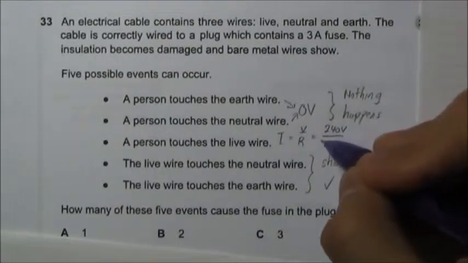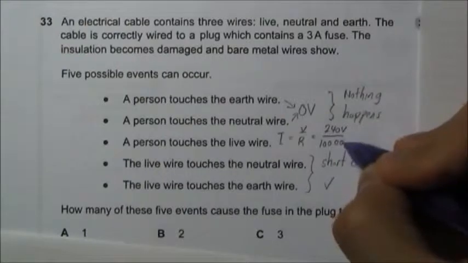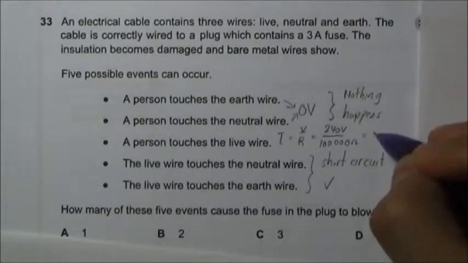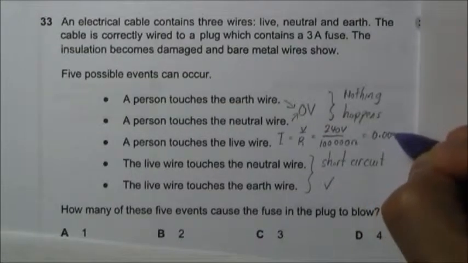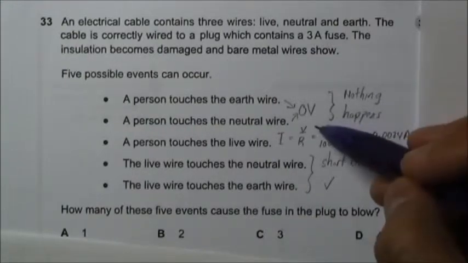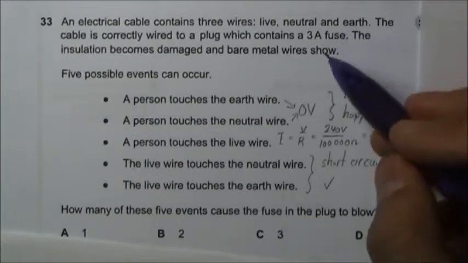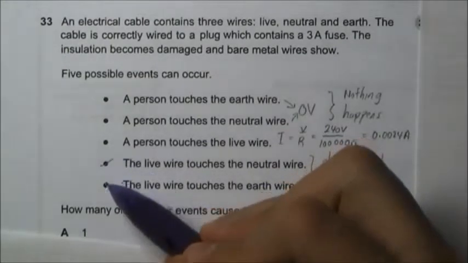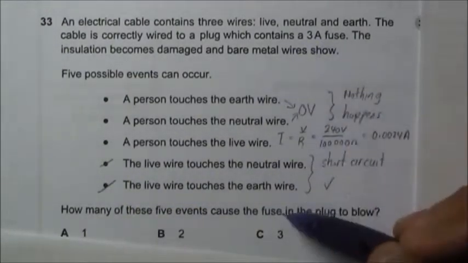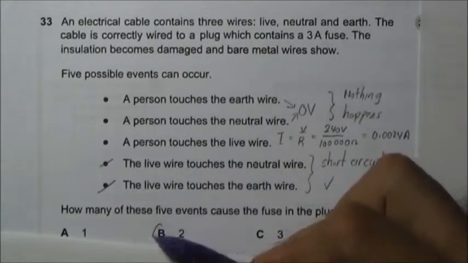Resistance of dry skin is about 100 kilo ohm. So there's only 0.0024 ampere of current flowing through the person, so it will not cause the fuse to blow. So in this case, there are only 2 events that will cause the 3 ampere fuse to blow. So the answer is E.